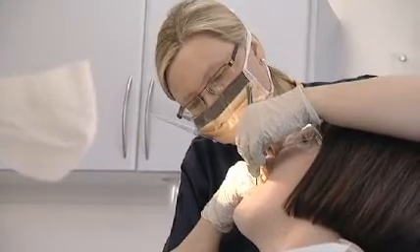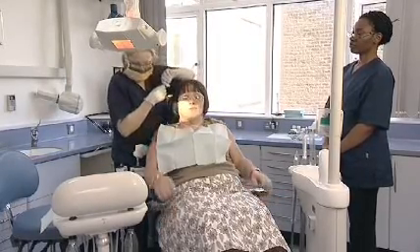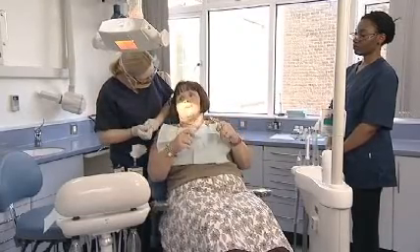Right, 8, 7, 6 are missing. Our staff work very hard using behaviour management techniques and also in gaining rapport with patients.